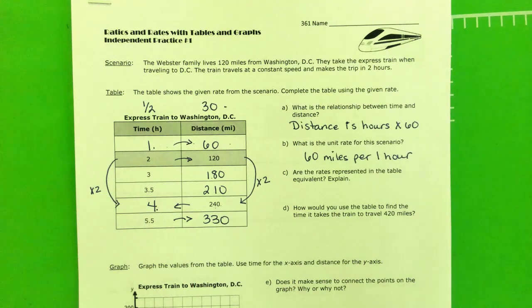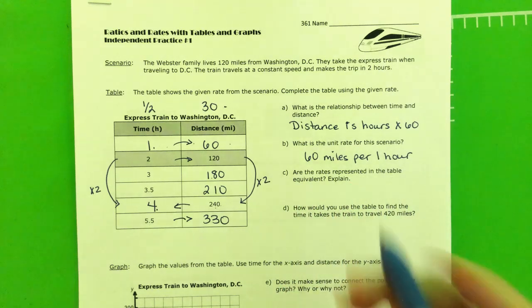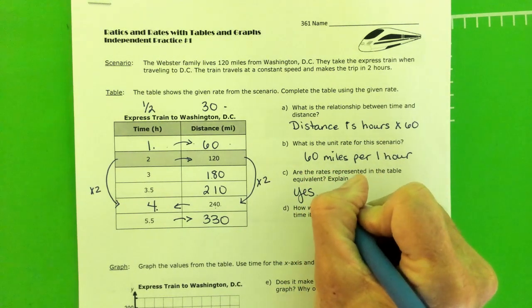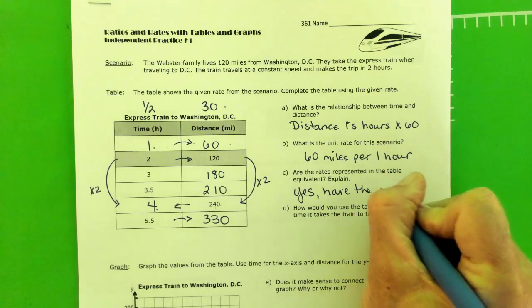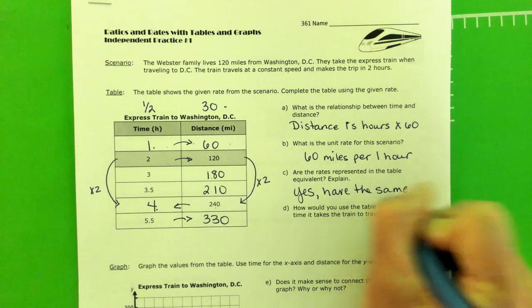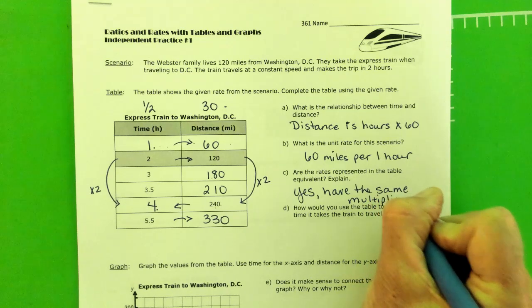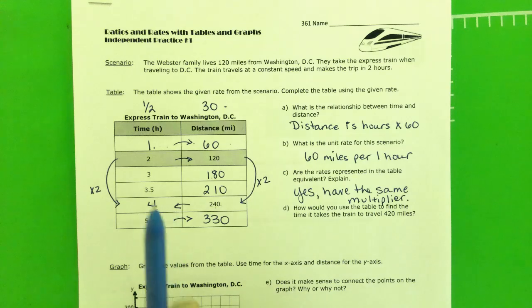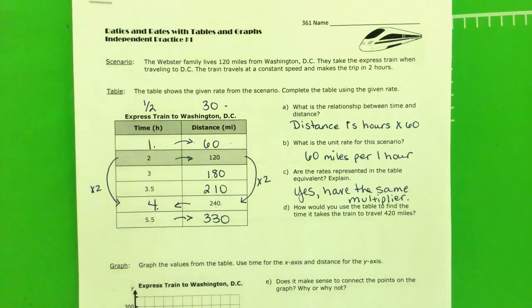Are the rates represented in the table equivalent? Yes. Do you know why? They all have the same multiplier. M-U-L-T-I-P-L-I-E-R. Sorry, I'm bad at spelling, so I have to think it out. So to get from the hours to the distance, they are all exactly times 60.